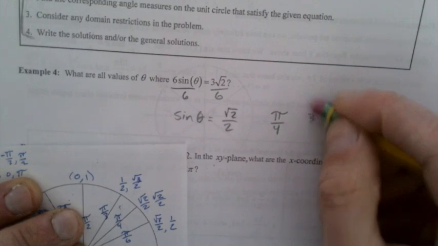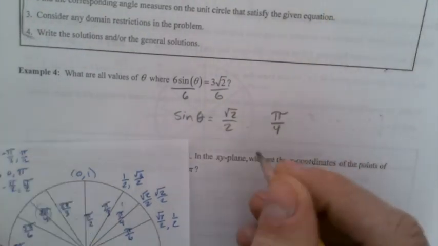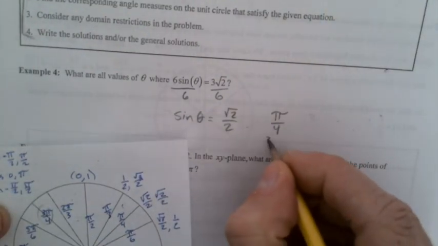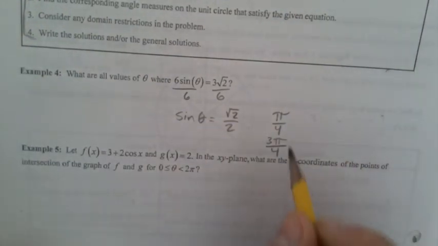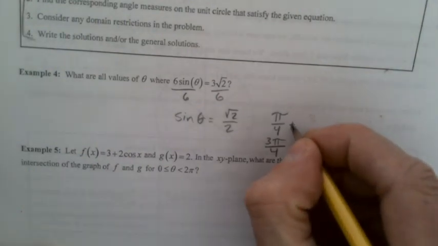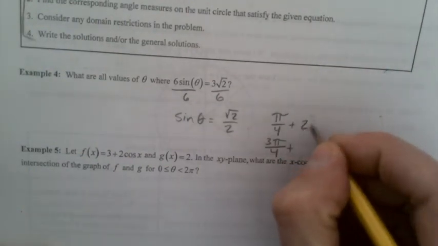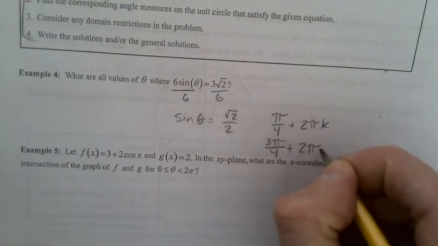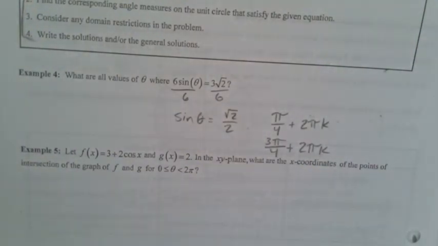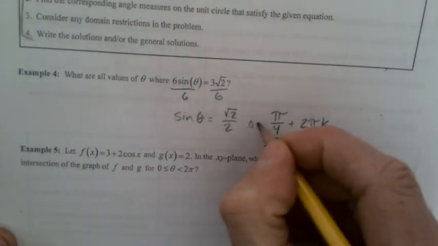I'm going to write it vertically. That would also include 3 pi over 4, because the positives are on there, and then we're going to put 2 pi k because these are going to repeat for the period. So both of those are potential answers for theta.